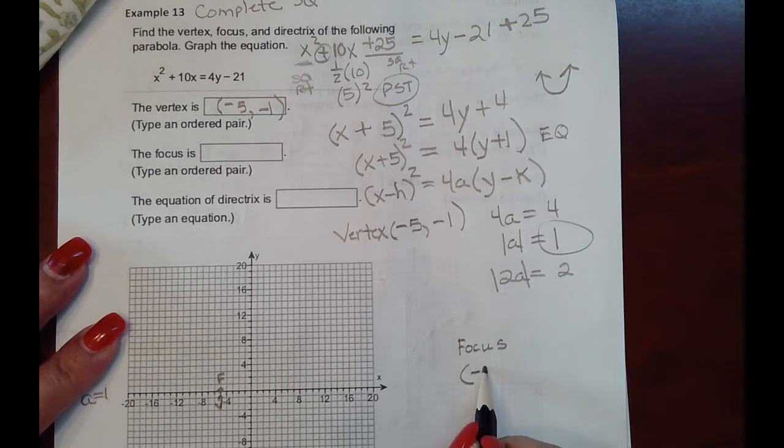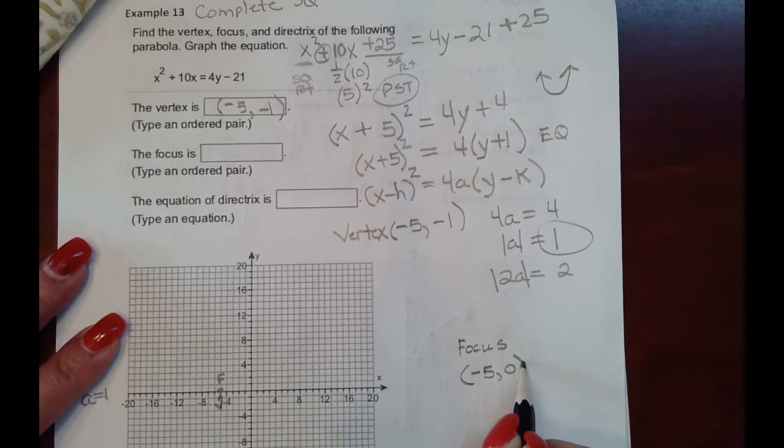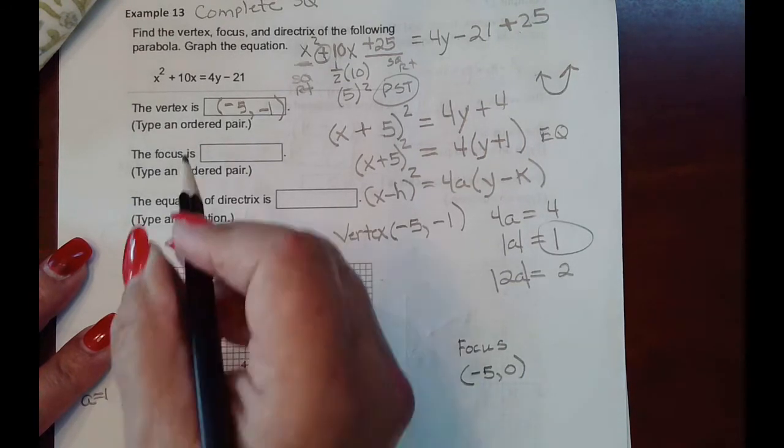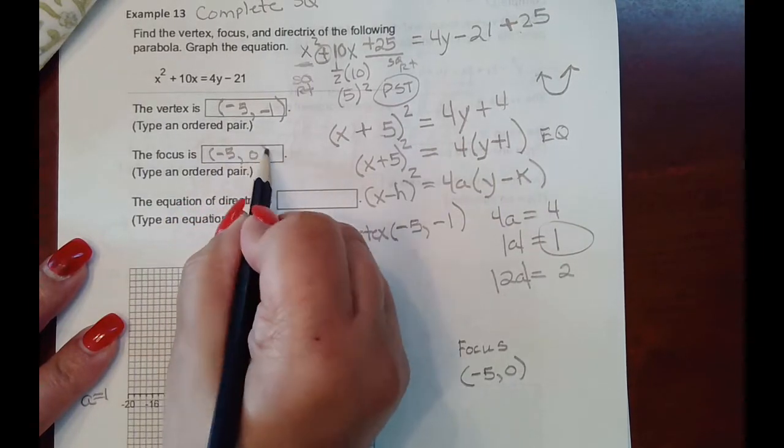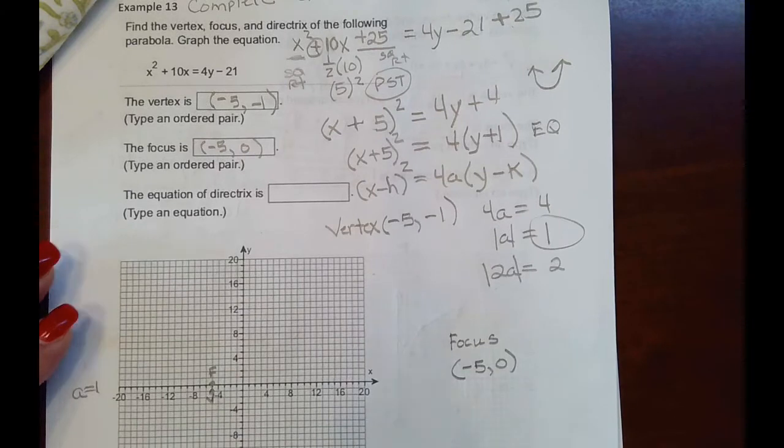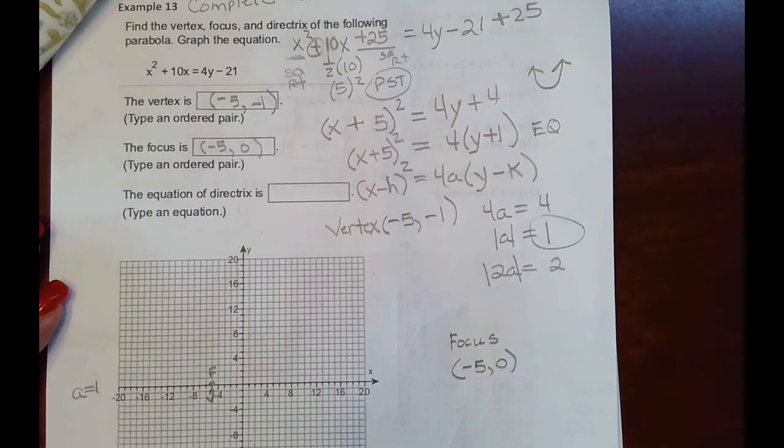Once you know the focus, which is negative 5, 0. Those are the coordinates of that focus, negative 5, and it's right on the x-axis. Then in order to get the equation of the directrix, we could work on that also. I think what I'm going to do is go ahead and finish the graph.